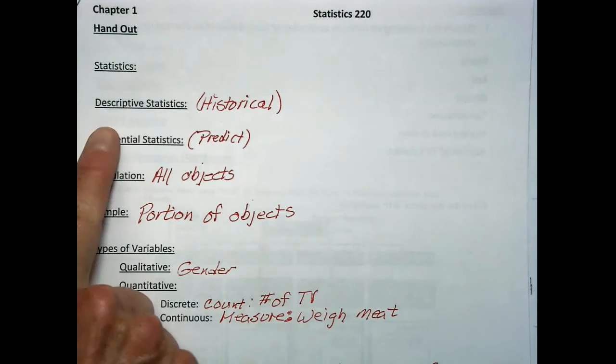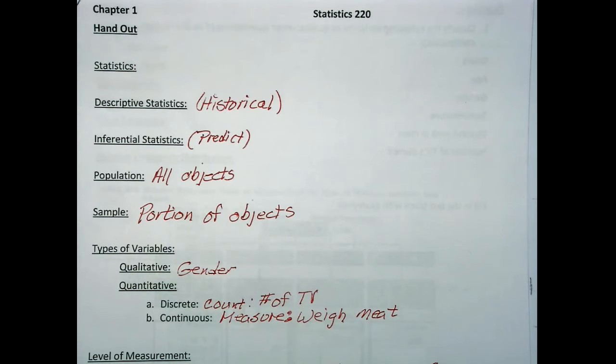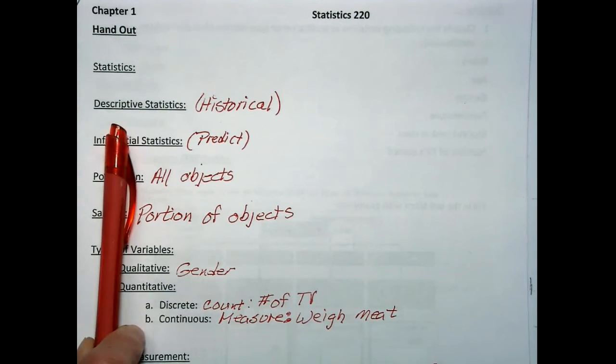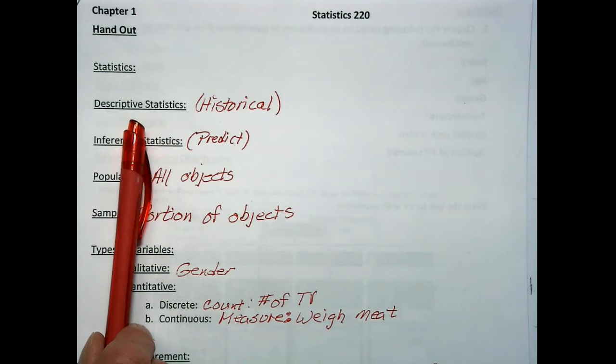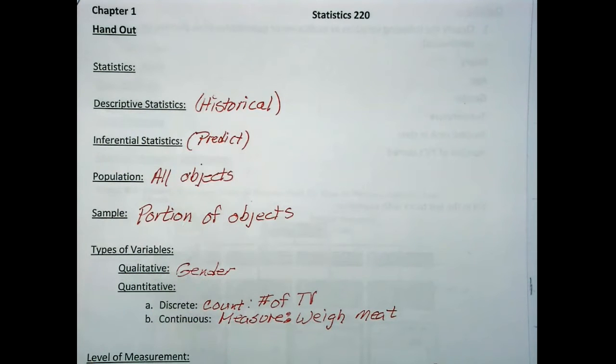The next vocabulary word we have is descriptive. Chapter 1 through 4 will be descriptive statistics. You can get the definitions from the textbook or my PowerPoints. However, in parentheses, I tell students to put the word historical. In other words, it's data we've collected and we're going to massage it. We might put it in a chart, or we might put it in a graph, or we might just summarize it. Okay? It's historical data, maybe from 2010, 2011, and 2012.